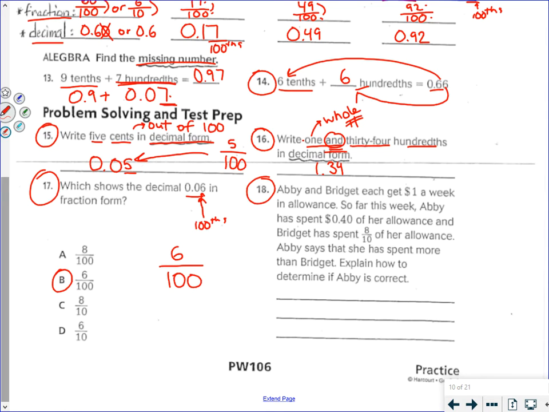Abby has spent 40 cents of her dollar. So $1 minus 0.40 is 60 cents. So this is Abby. She has 60 cents left.